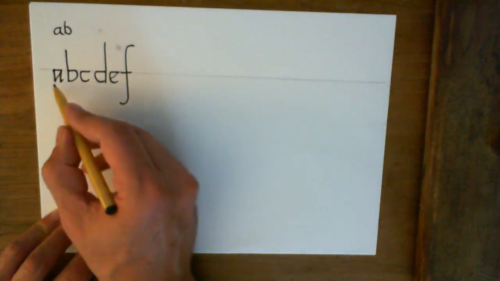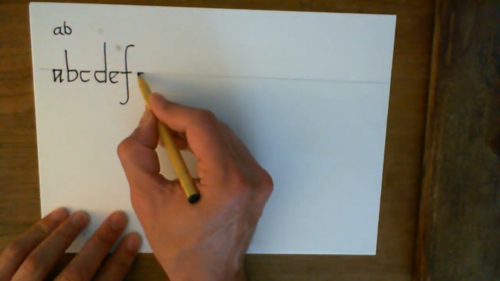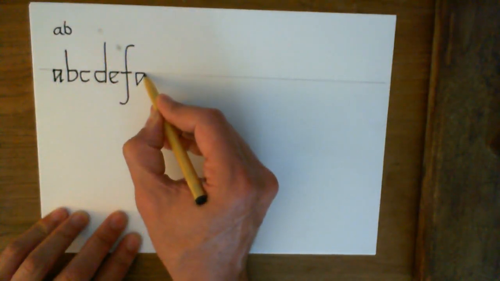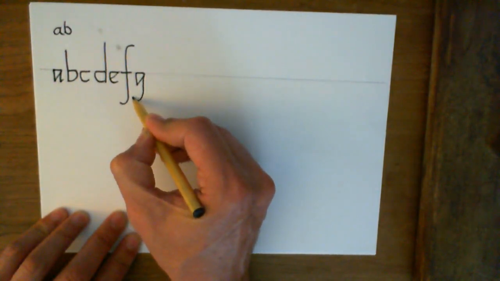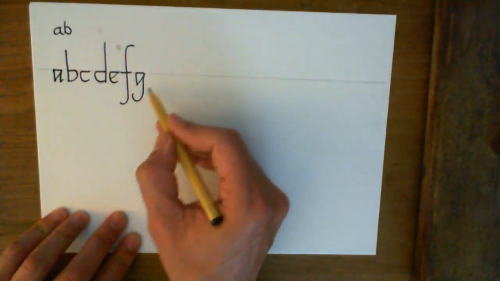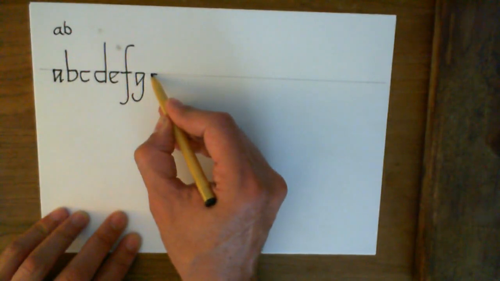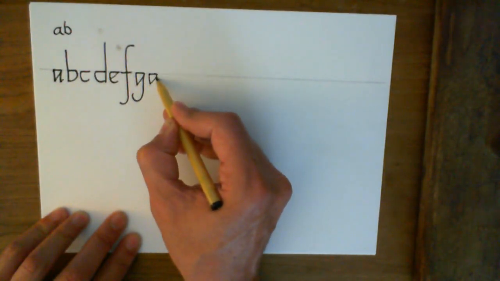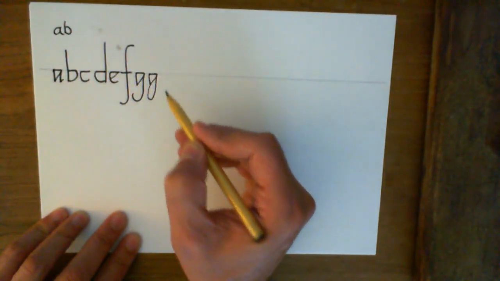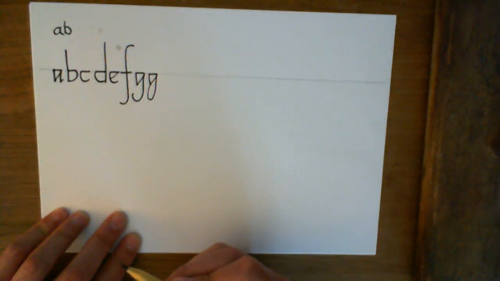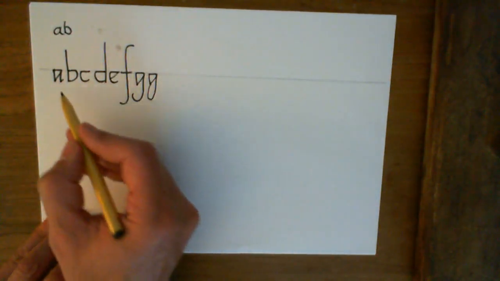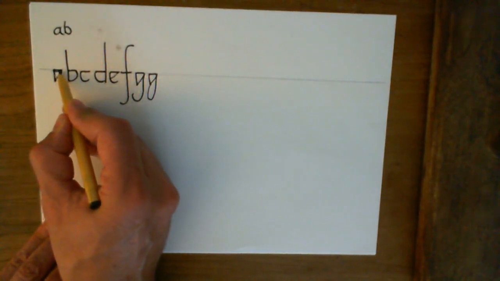G, we do the same thing as for an A, across, down, up, and then we just come down and curve. Now you can either curve it like that, or across, down, up, and you can curve it all the way in like that. G. Notice I'm going to make this line double thickness.